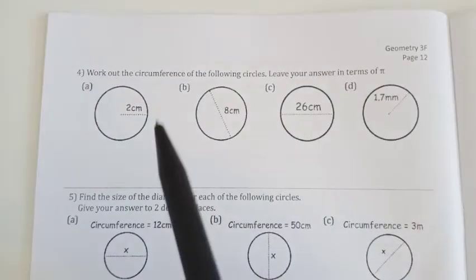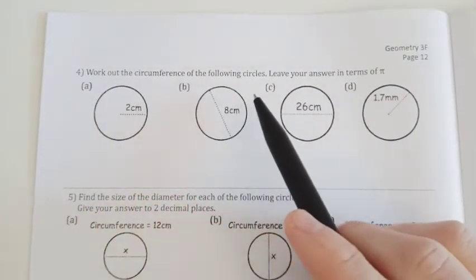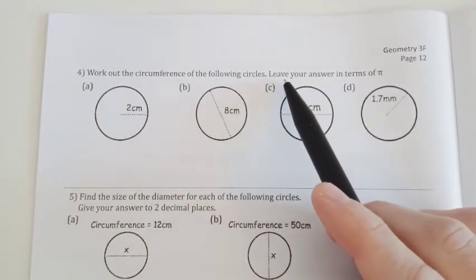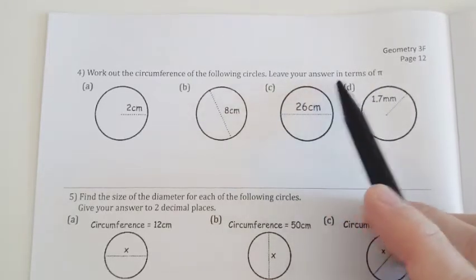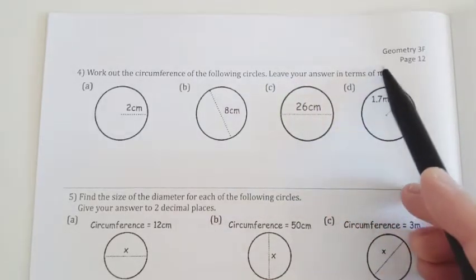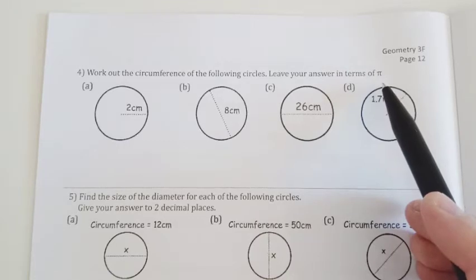Now in question 4, it wants us to work out the circumference of these circles just like the previous questions, but it has this little extra bit at the end. It says leave your answers in terms of pi. And this is how examiners get around being able to set circle questions in a non-calculator paper.